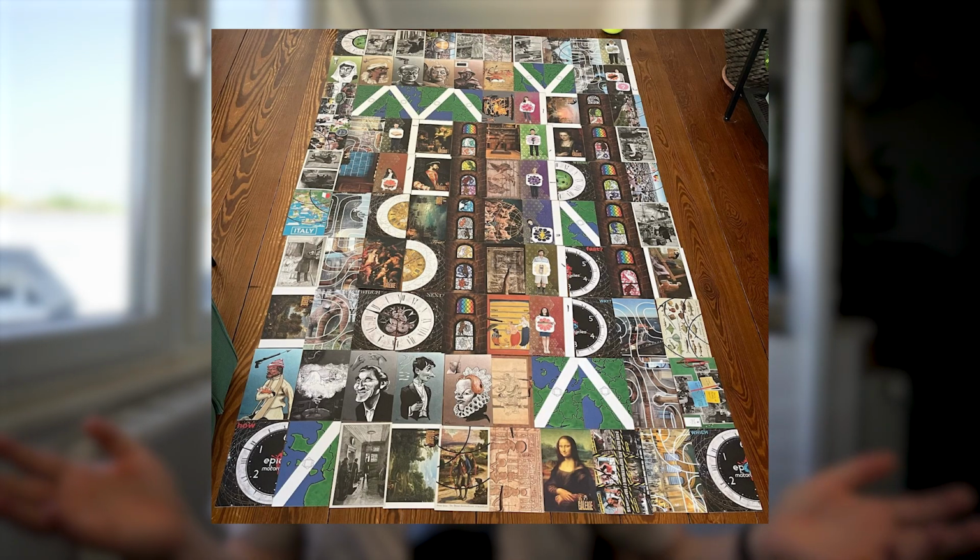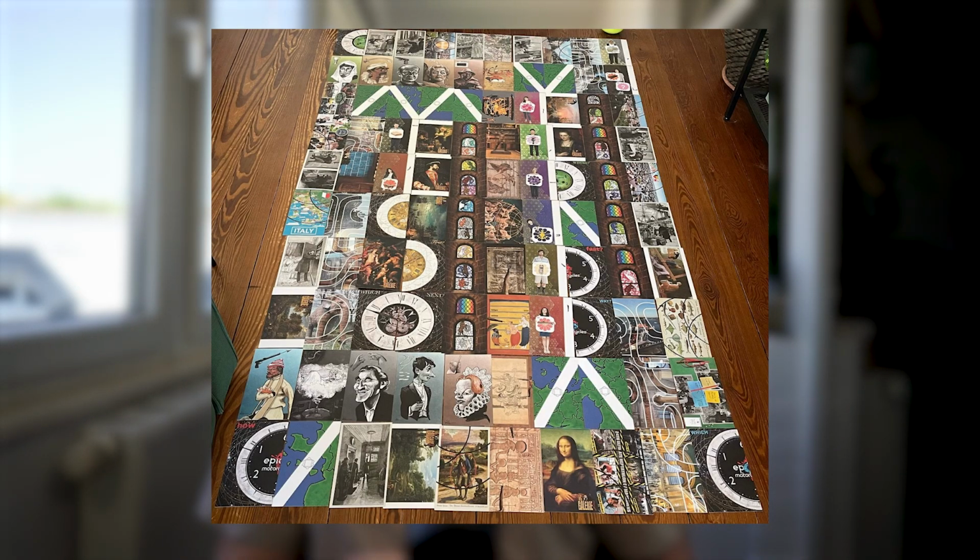I do it on the floor because it will take some space. Your desk or kitchen table might be too small for this. Your result should then look like this. Ta-da! And you can clearly see the next instruction waiting for you to be followed.